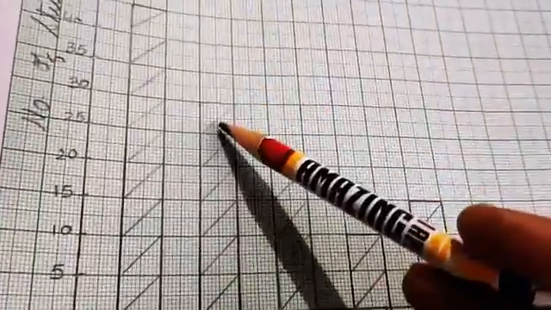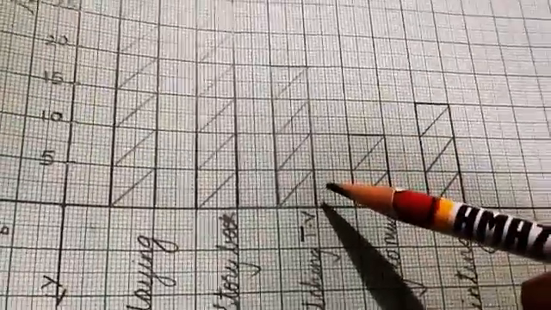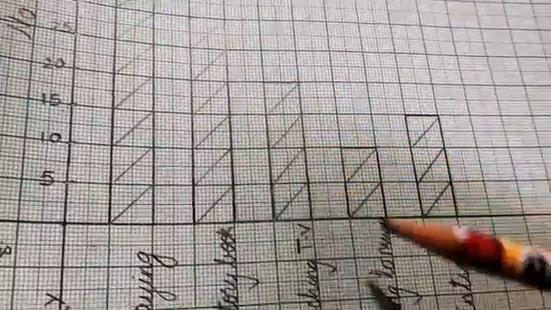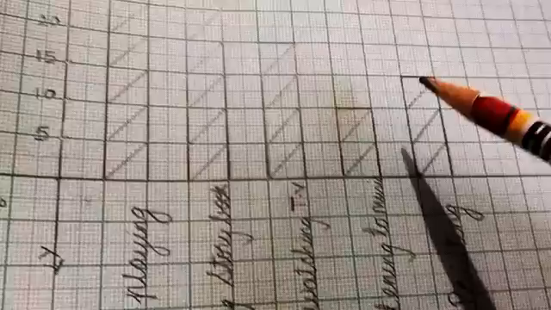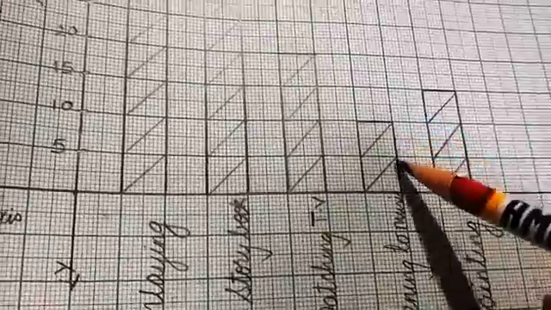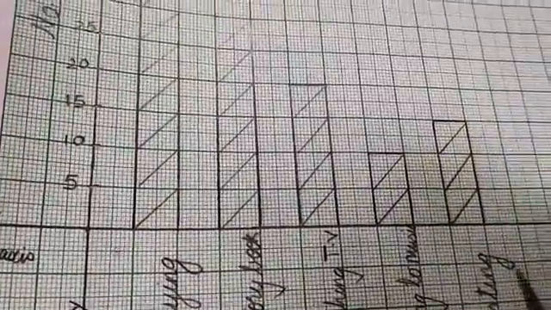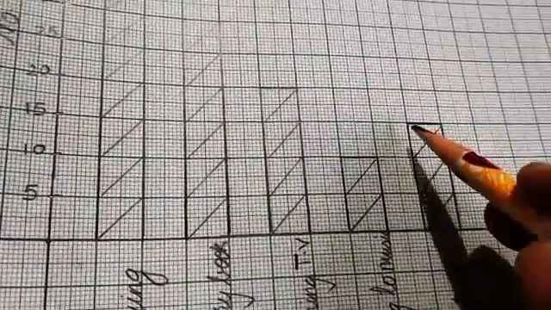Playing story is 30, right? And watching TV is 20, so draw here at 20. Then listening to music, how many students are there? 10, so only till here. See this line? 10. And painting, how many prefer painting? 15. Then 5, 10 and 15.